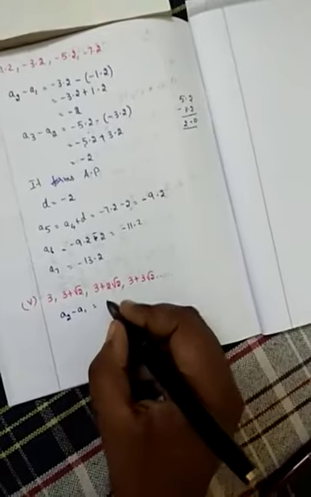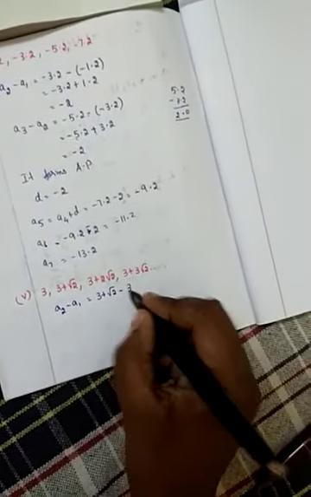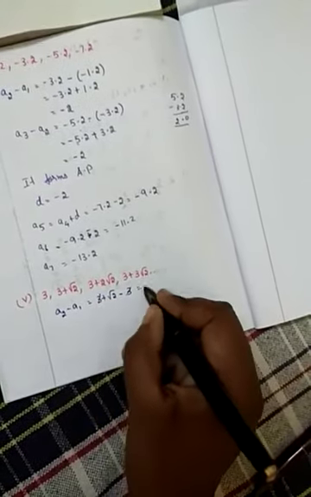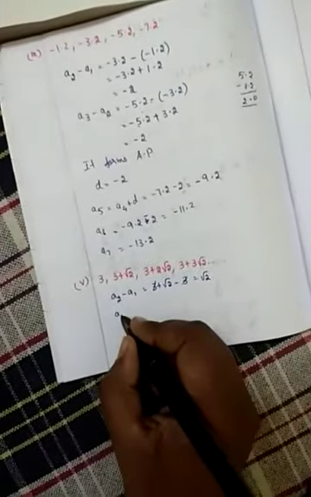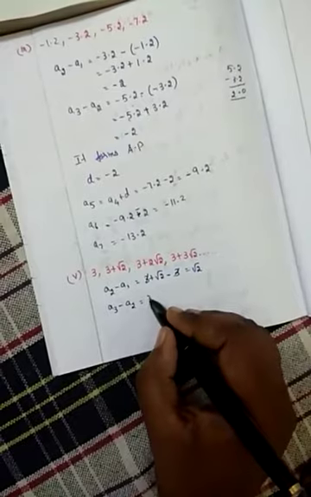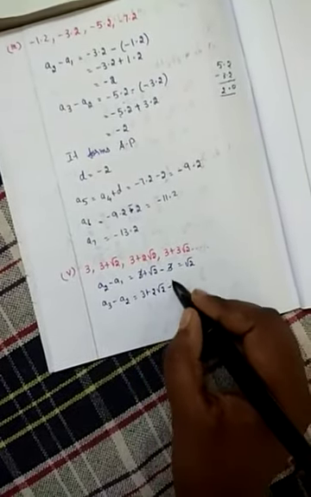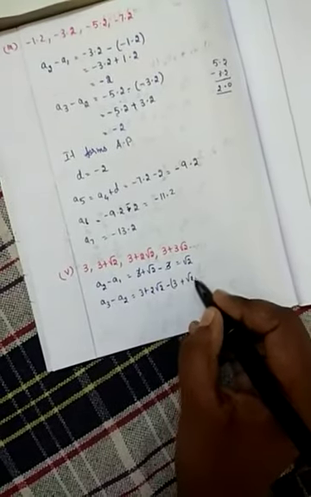So a2 is 3 plus root 2 minus a1, which is 3. So plus 3 minus 3 gets cancelled, you get root 2 as the answer. Easy, right? Next, a3 minus a2. a3 is 3 plus 2 root 2 minus (3 plus root 2).